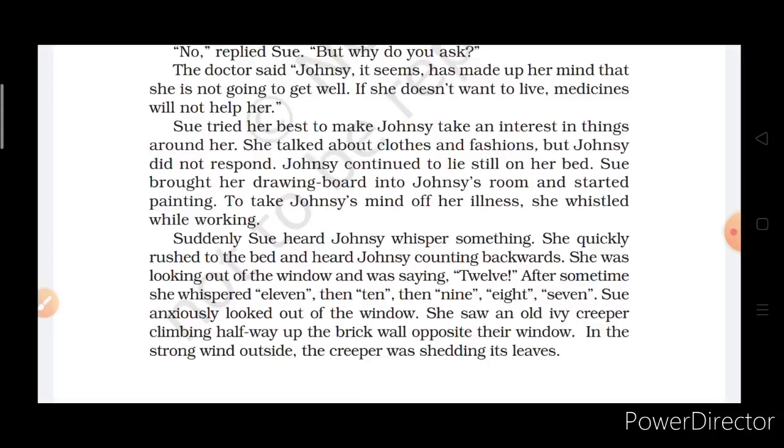Suddenly, Sue hears Johnsy speaking something in a low voice. Sue quickly rushes to the bed and hears Johnsy counting backwards. Johnsy was looking out of the window and was saying 12, then 11, then 10, 9, 8. Sue also looks out of the window and sees an old ivy creeper climbing up the wall opposite the window. In the strong wind, the creeper is losing its leaves.